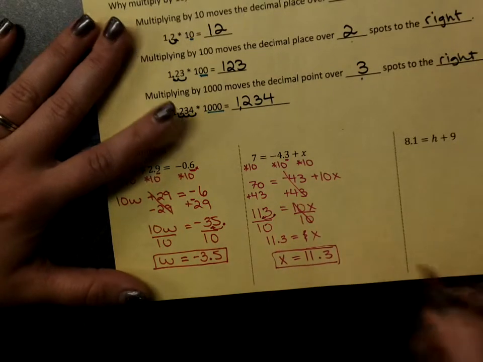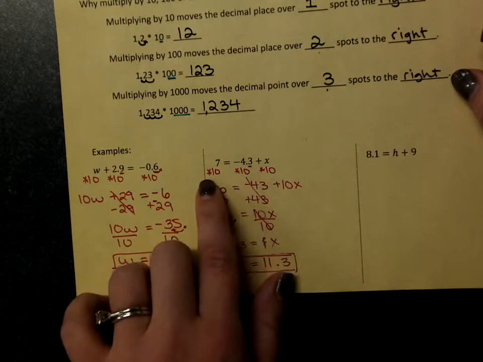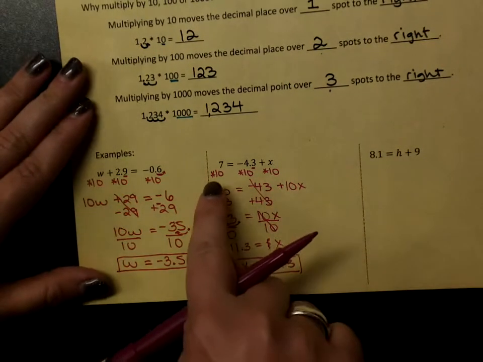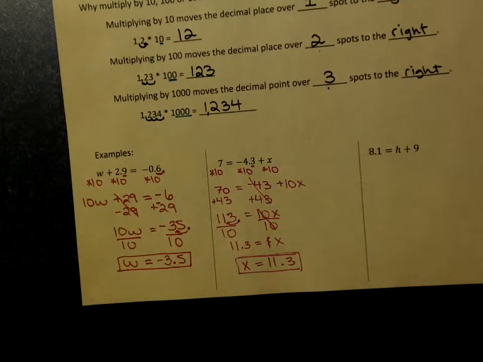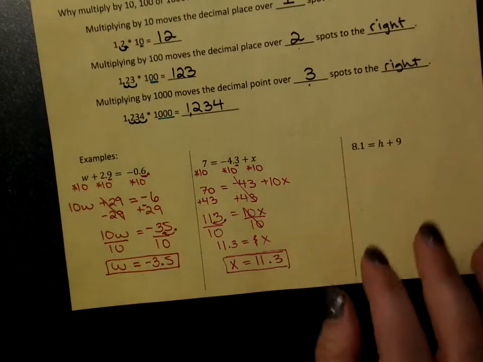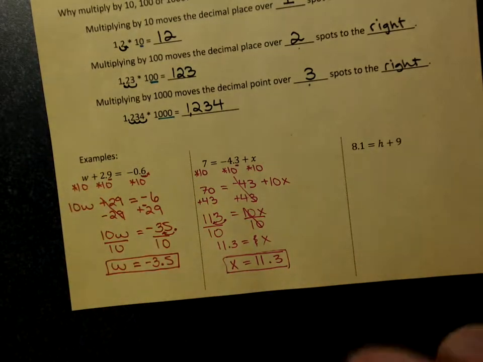So really take your time through these. Make sure that initial step is set up correctly. I want to see you write your number, whatever you're multiplying by, under every single term so you don't forget. If you want to pause and try the next one, that's fine. If you'd like to watch me again, that's fine too.